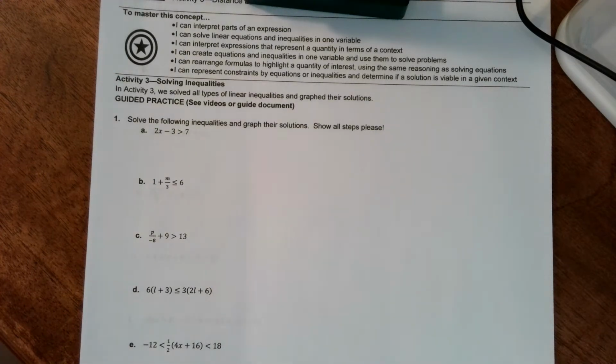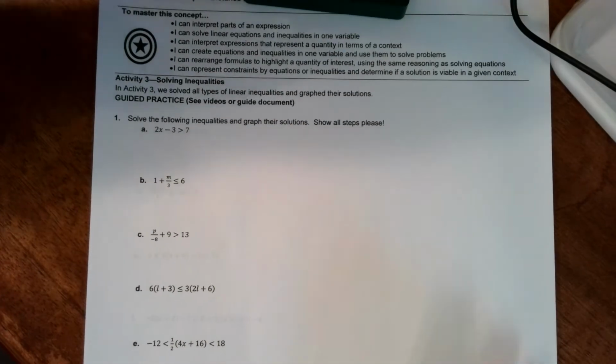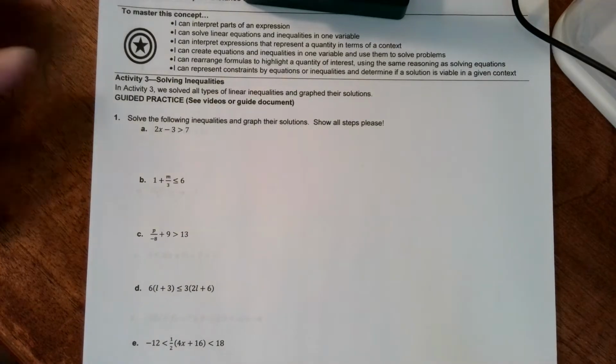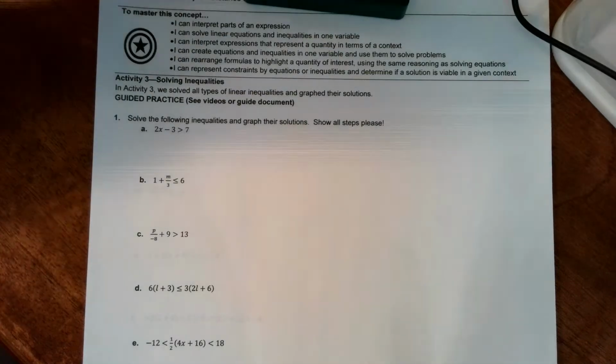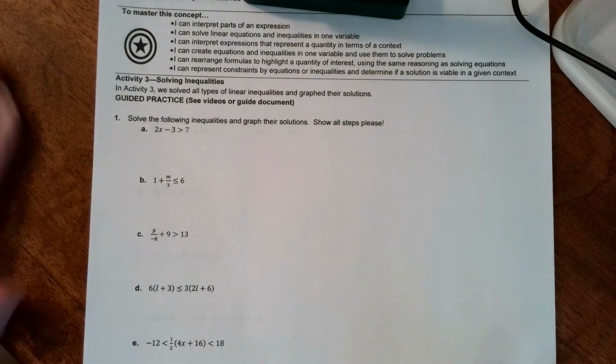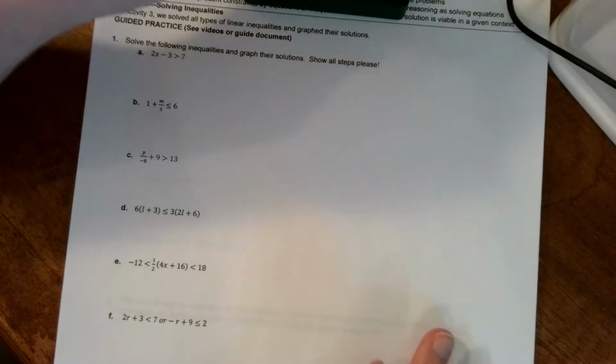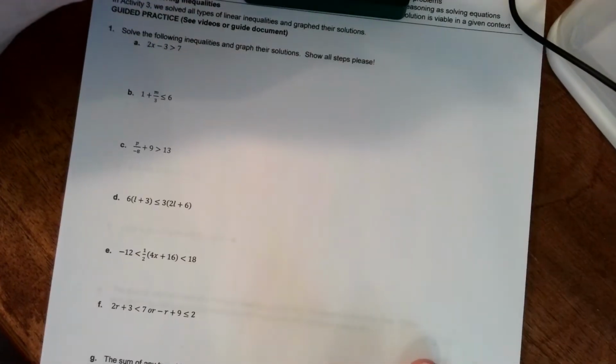All right. Welcome back. So this is the Activity 3 review. It has the Captain America shield on it. So we're going to go through the guided practice on this. It should only be one page. This should be a lot shorter than the previous video for the Batman packet. So let's go ahead and jump right in.